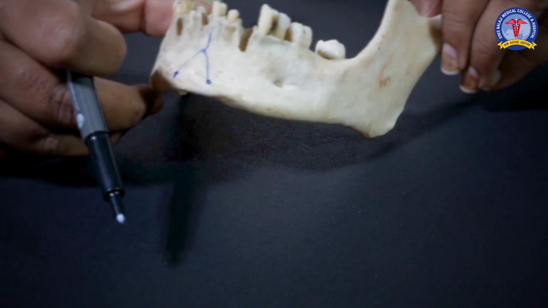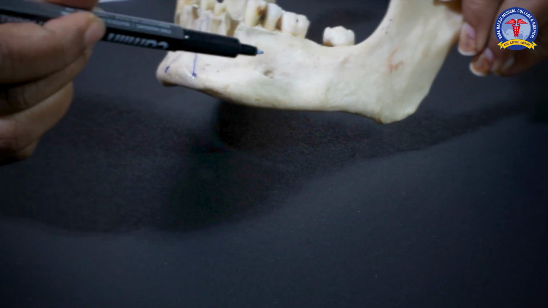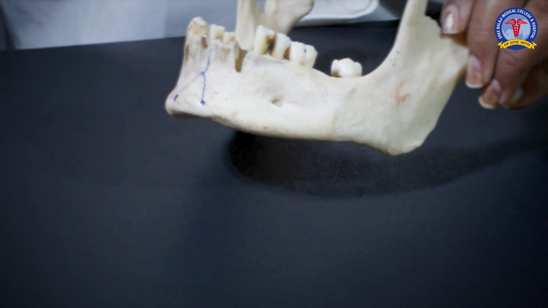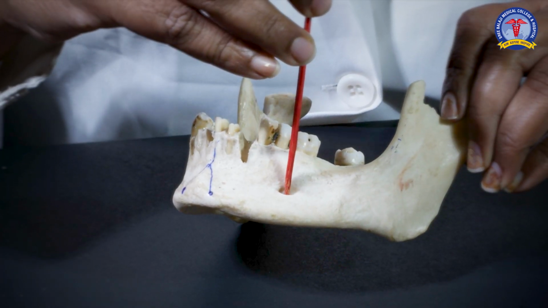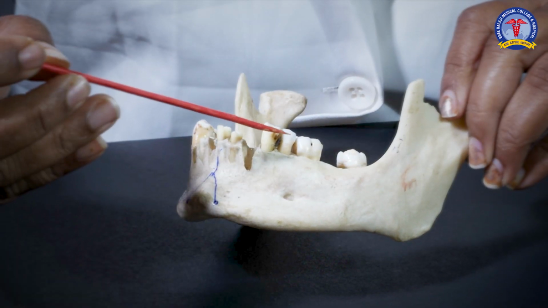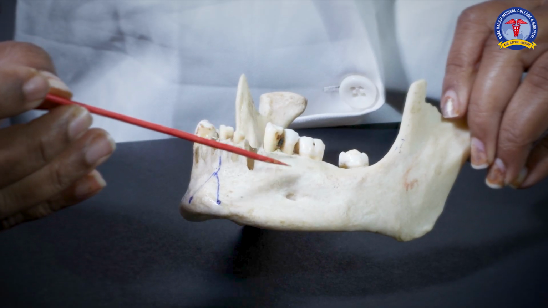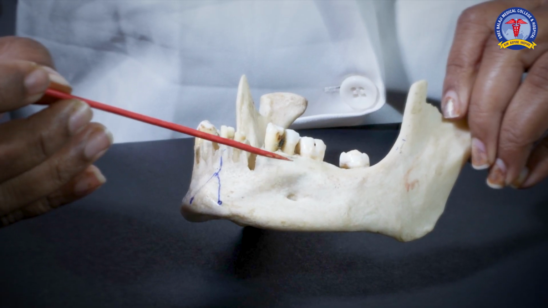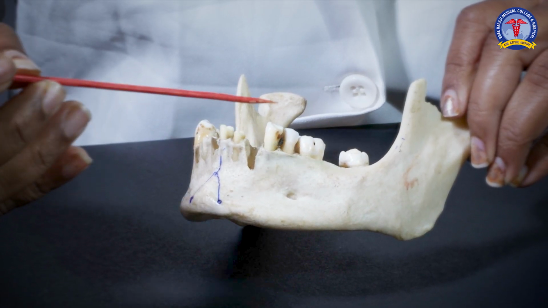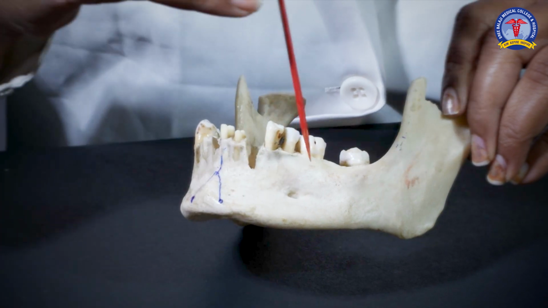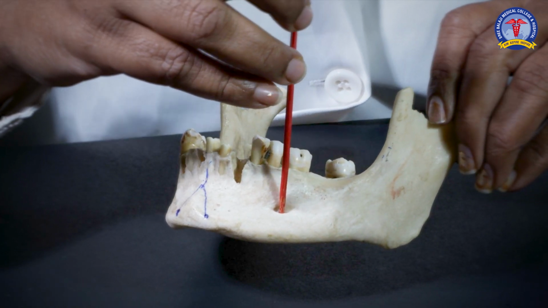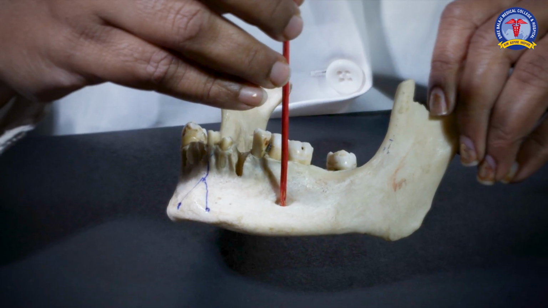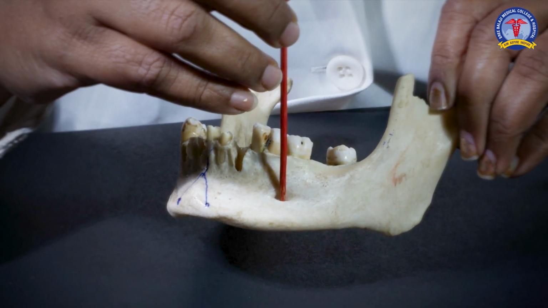And you can observe on the external surface of the body a foramen here, which is present just below the second premolar tooth, or the junction between the two second premolar teeth, and this foramen is called the mental foramen, and it transmits the mental nerves and vessels.